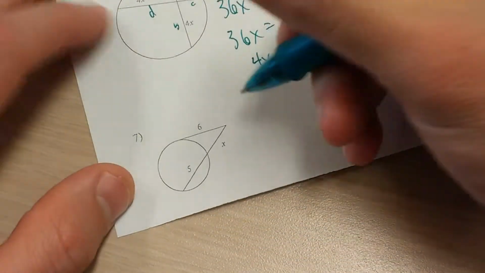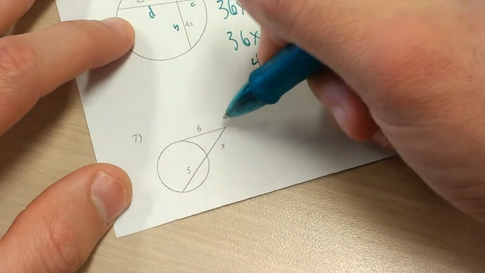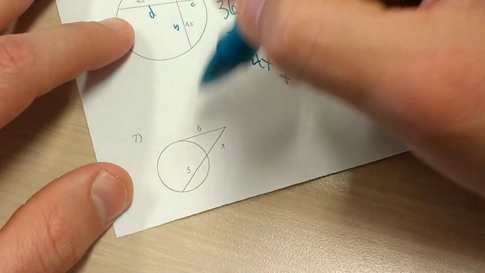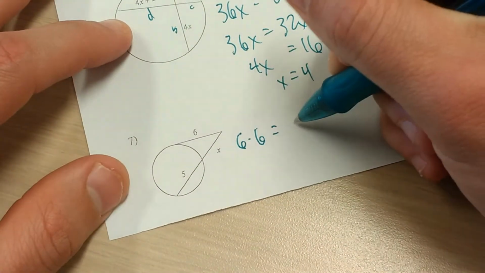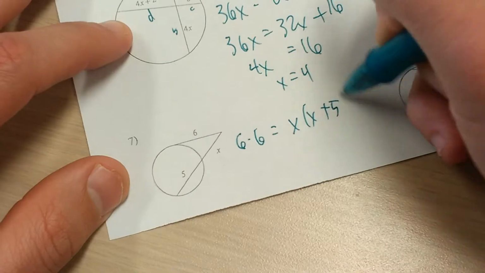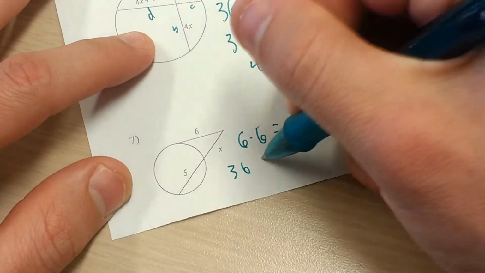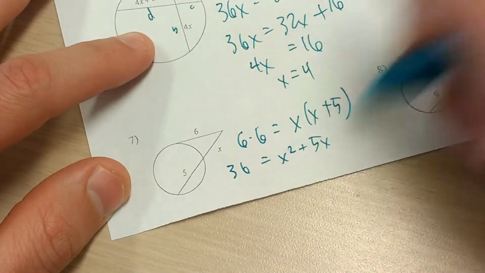All right, number 7, a tangent and a secant. So the tangent does obey the outside times the whole rule. Here's the thing. The outside is the whole. So we have 6 times 6, or 6 squared, equals x times x plus 5. Or 36 equals x squared plus 5x.